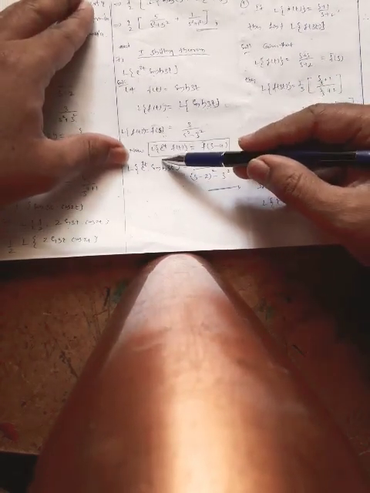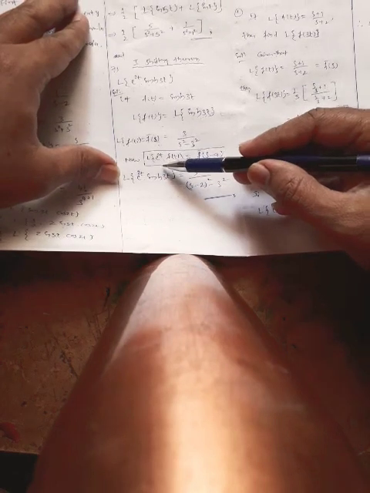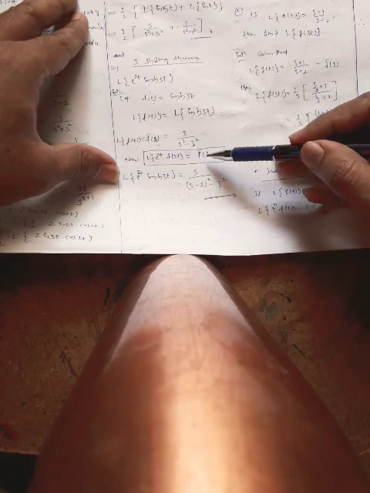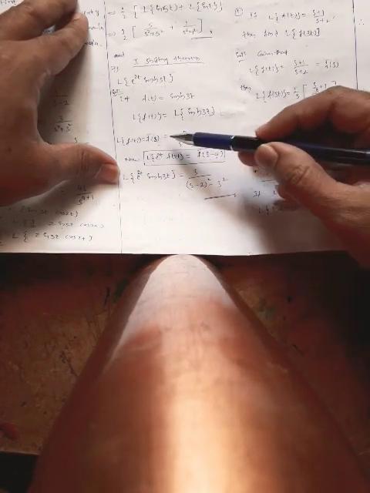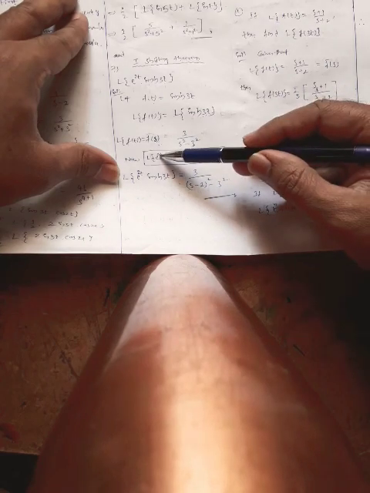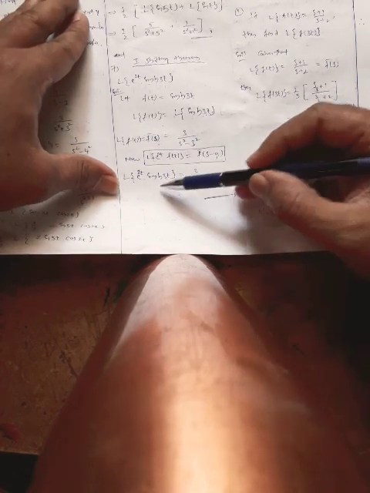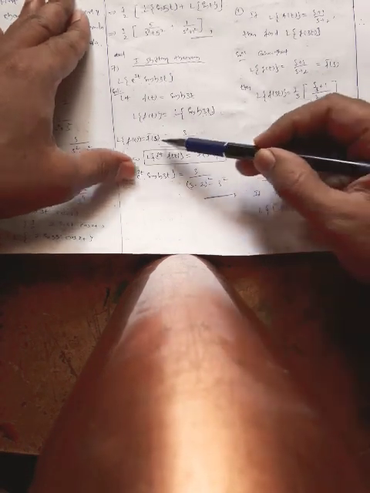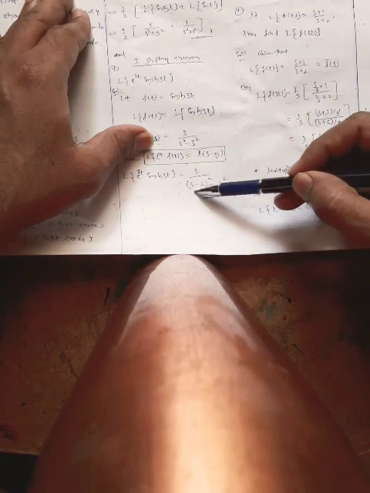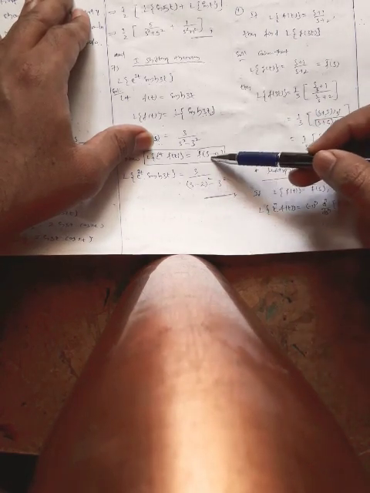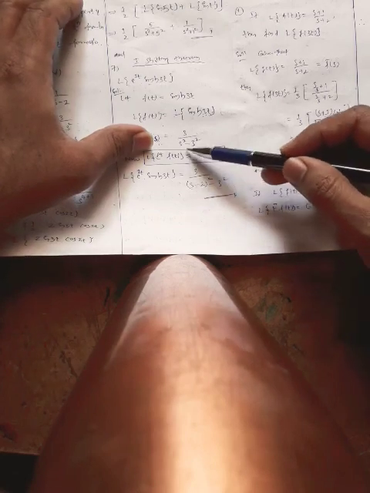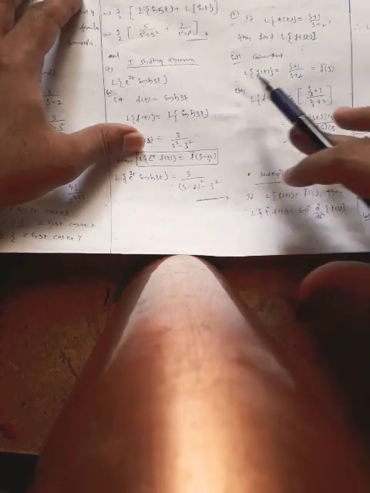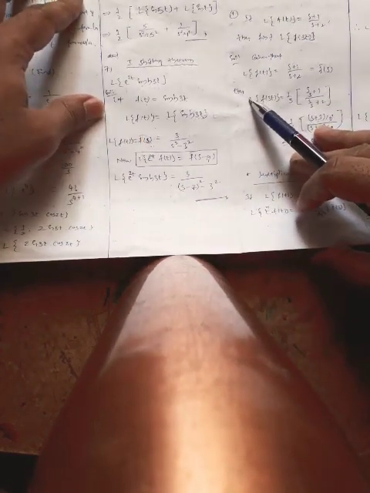Now what is the formula for the shifting theorem? L of e power at f of t is equal to f bar of s minus a. That means in place of s we have to write s minus whatever the e power is. So for the problem L of e power 2t sin h 3t, what is f bar of s actually? F bar of s is 3 by s square minus 3 square. In place of s we have to write s minus a, and in place of a we have 2, so substitute here. So this is by using the first shifting theorem.